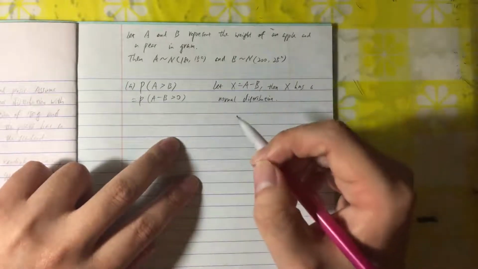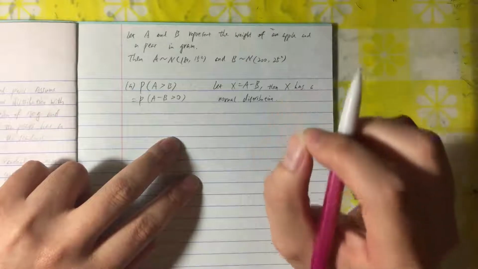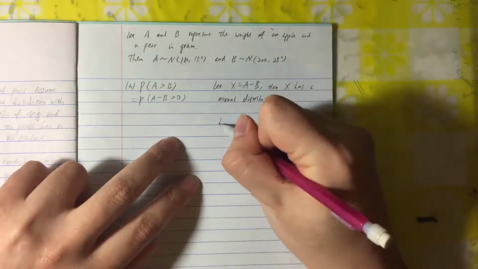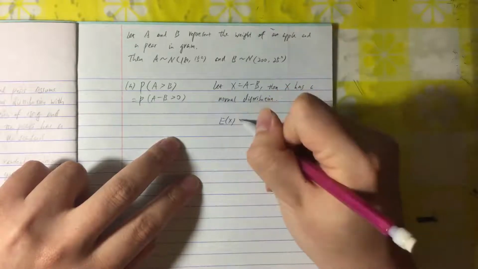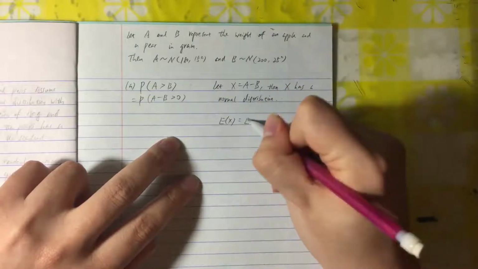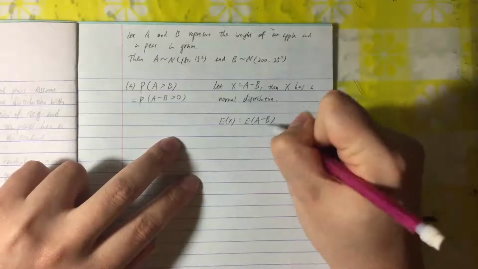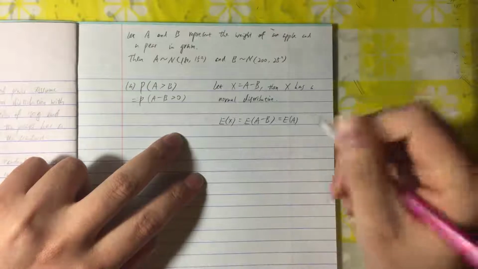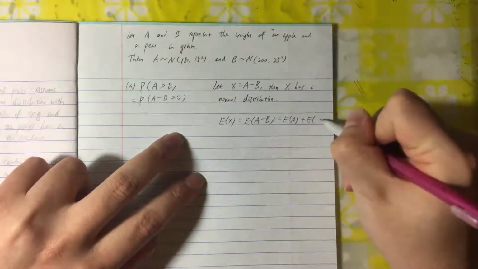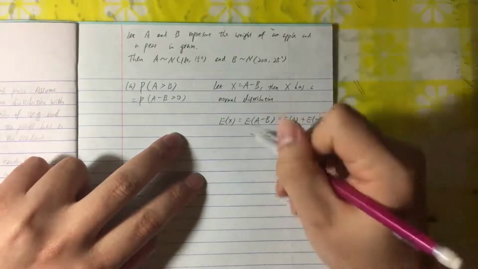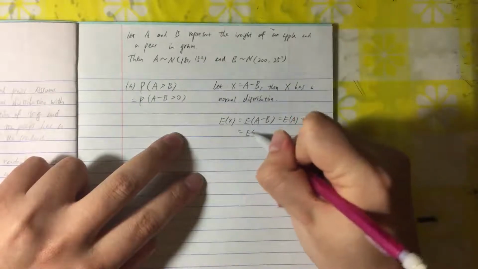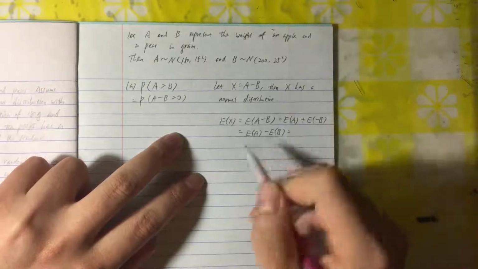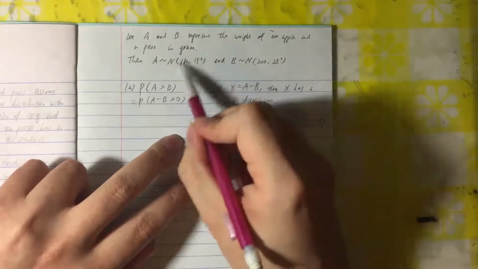Next, we try to find the mean and the standard deviation of X. Let's find the mean first. The mean of X is the mean of A minus B. Let me rewrite this: the expected value of A plus the expected value of negative B, that's the expected value of A minus the expected value of B. The expected value of A is 180.